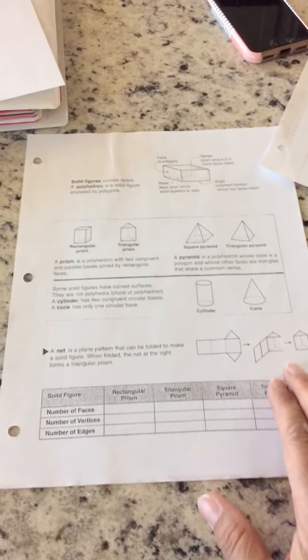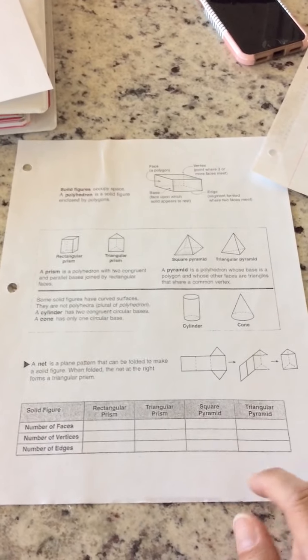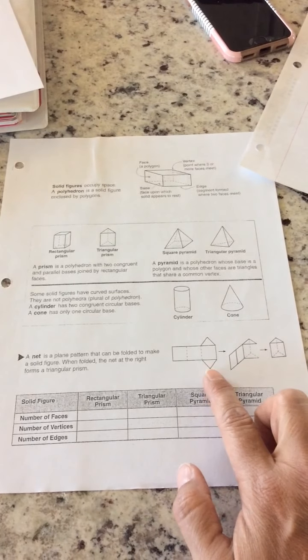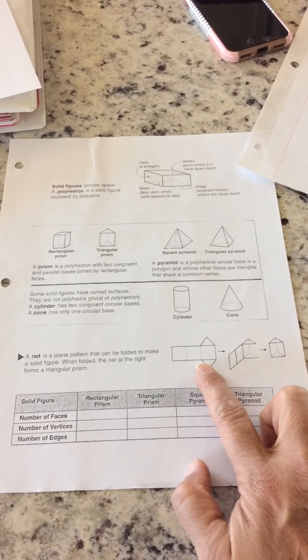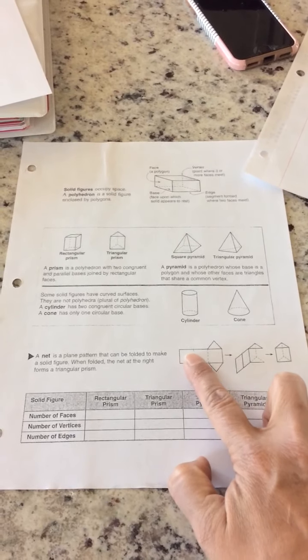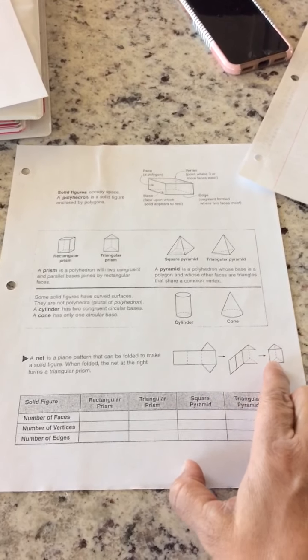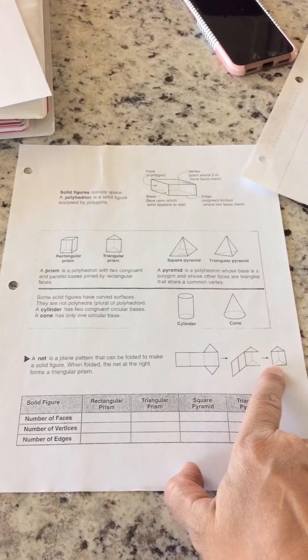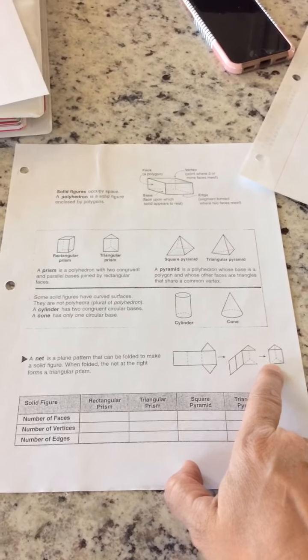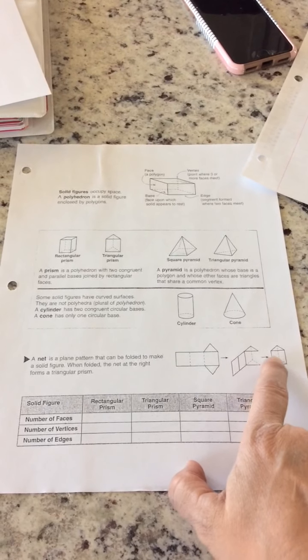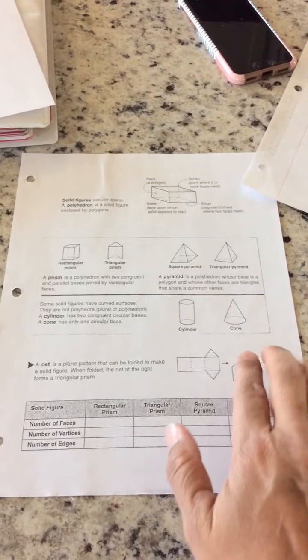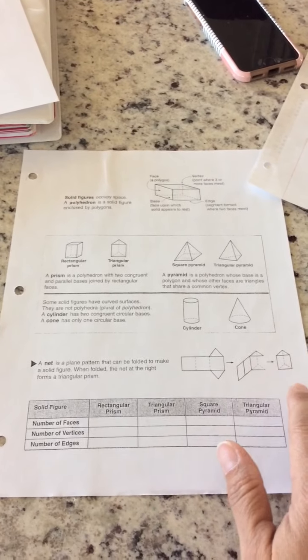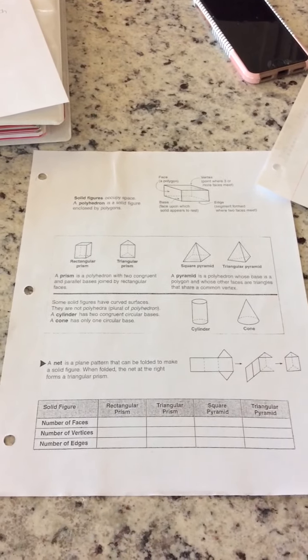And then we have the net, and the net is a pattern that you can take and use. So if I cut this out and folded it, I could put it together to create this shape right here, which would be the triangular pyramid. Another way to think about it is if I took this and cut it apart and then laid it down flat, this is what it would look like.